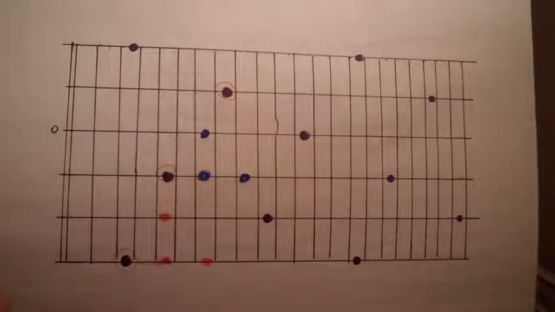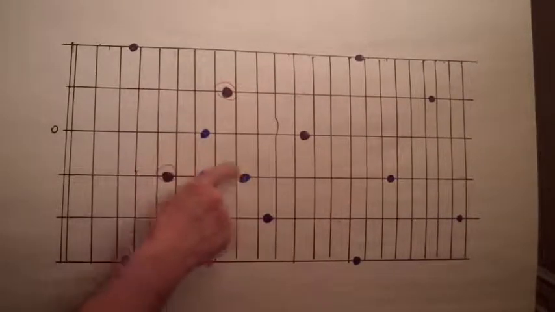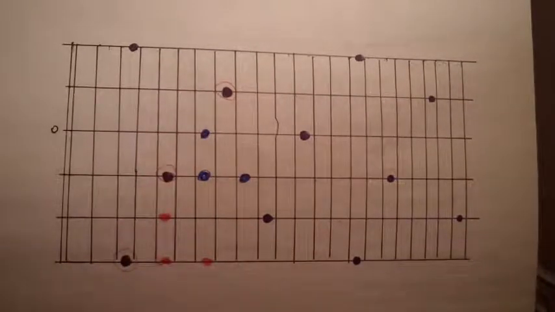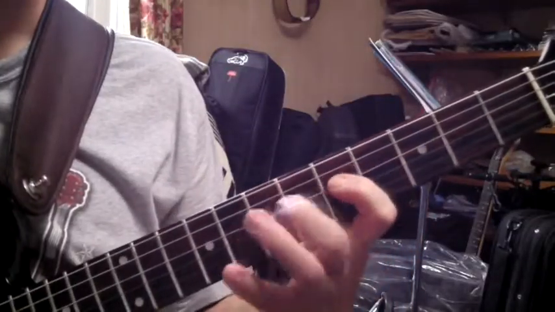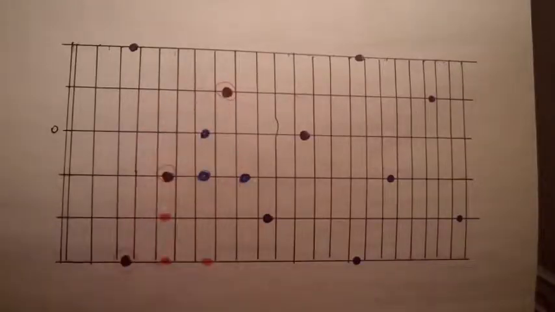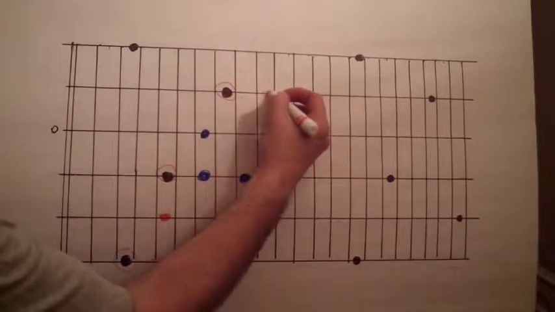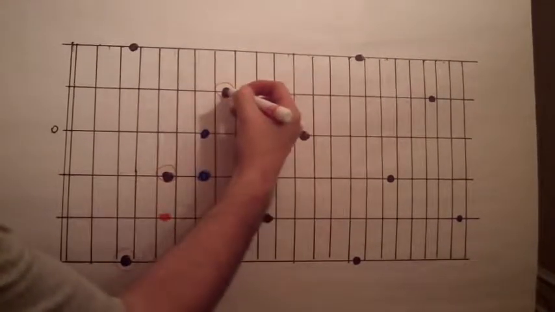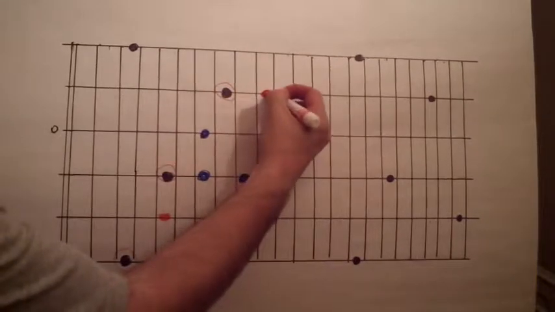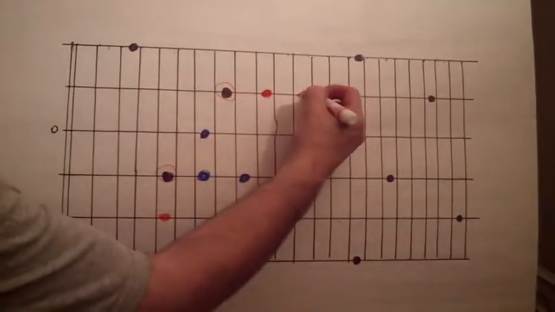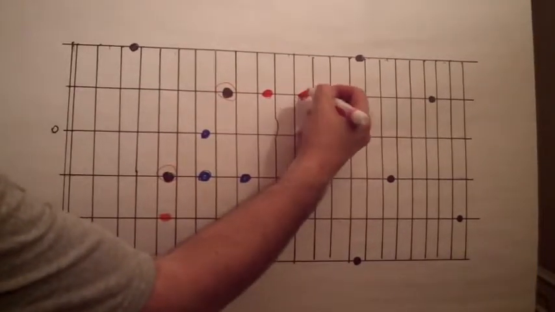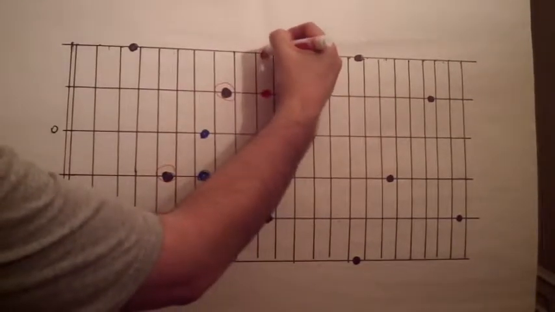Just as this first one looks kind of like a triangle this way, the second one has the same triangle shape. And then the 3rd octave of this same pattern is G on the 8th fret, A on the 10th fret, B on the 12th fret, and then on the 10th fret of the 1st string is your D.